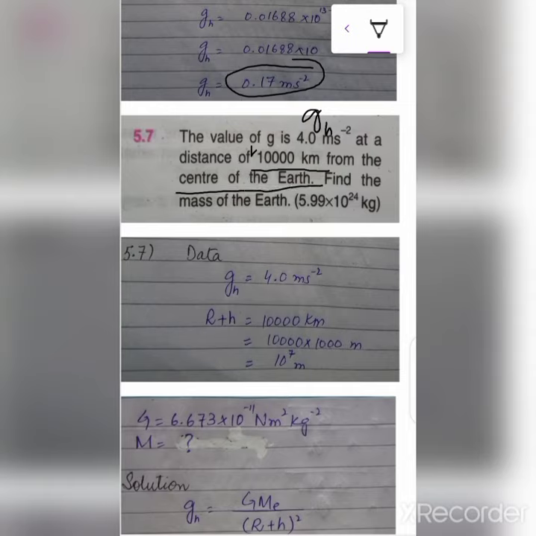Again you can draw the figure here. This is the Earth and the distance is taken as 10,000 kilometers from the center of Earth. So you have to draw it like this. This is the distance from center of Earth and it is 10,000 kilometers. So r and h are included in this distance. You have to mention r plus h equals to 10,000 kilometers. Kilometers stands for 1000 meters. So by simplifying it we get 10 raised to power 7.